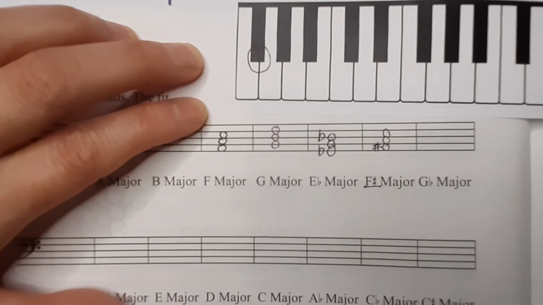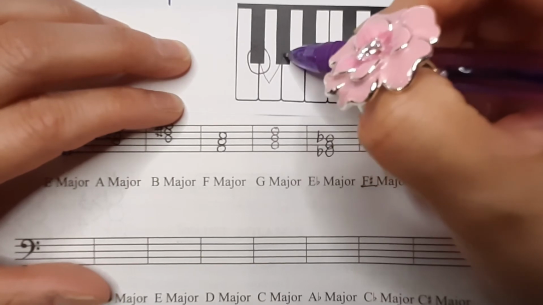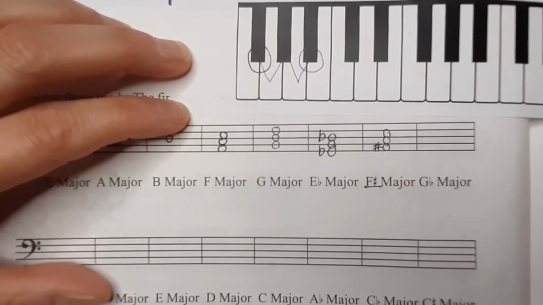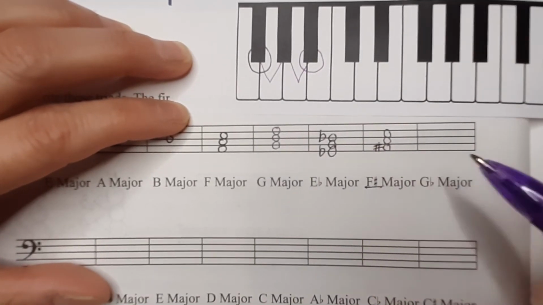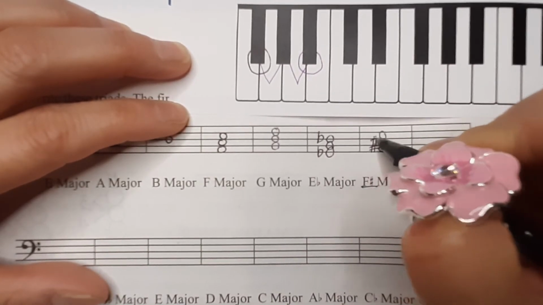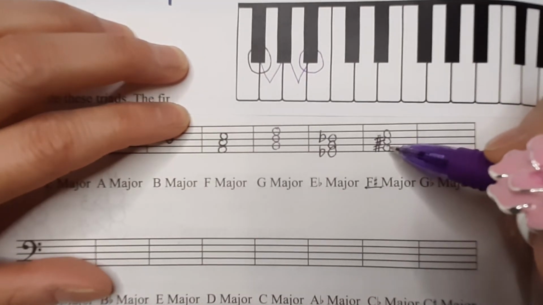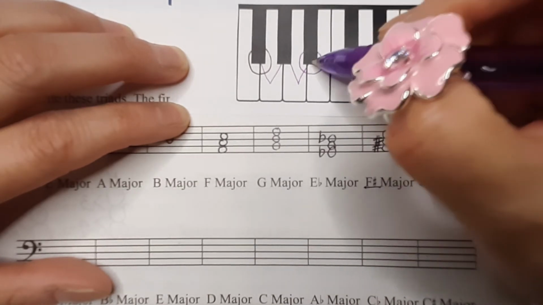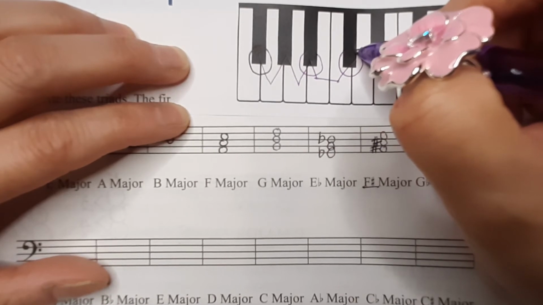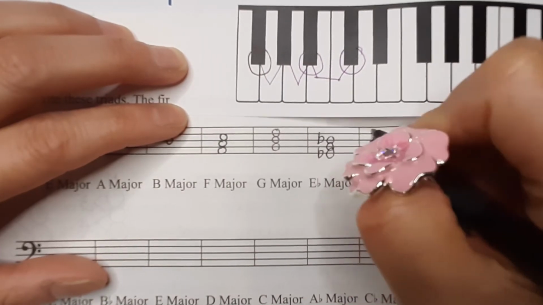Now, how many half steps? 4. Okay, let's count it up. 1, 2, 3, 4. Ooh, what's that? Is that a B flat or is that A sharp? This is A sharp. Put the sharp sign right there. Okay. Now, how many half steps do you need from this A sharp? 3 half steps. Okay, here we go. 1, 2, 3. What's that? Is that a D flat or C sharp? It's a C sharp. So put the sharp sign right in front of C.